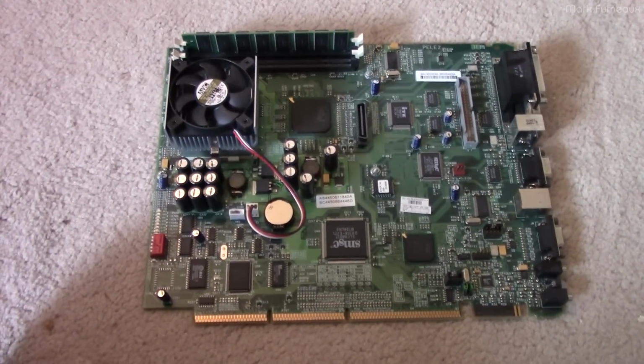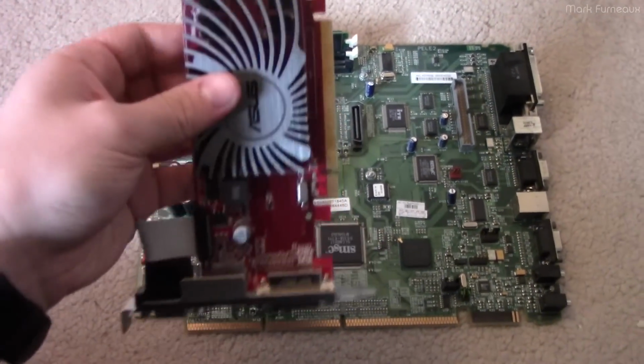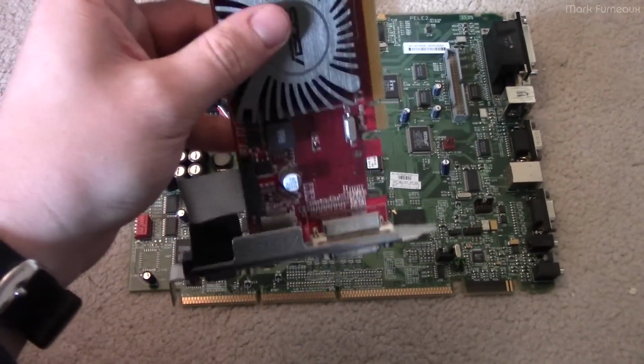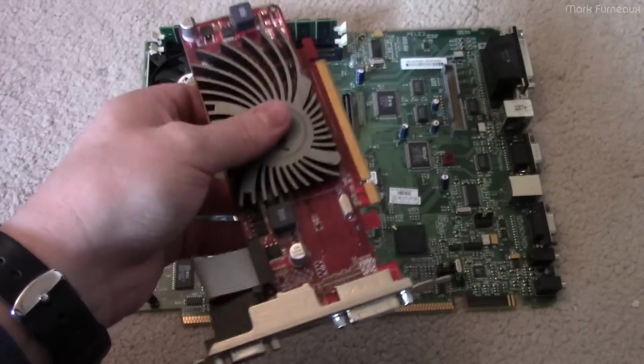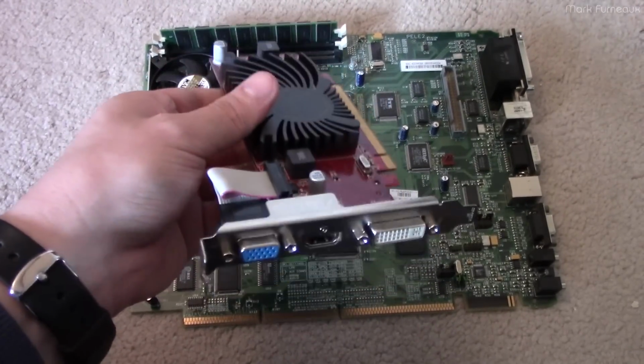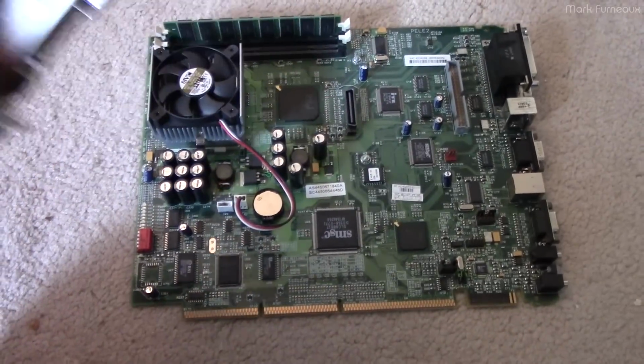And I will also be using a slightly older GPU for software reasons, which I will go over later in the video. We'll actually be getting 3D acceleration out of this and hardware video decoding. So stay tuned for all of that.